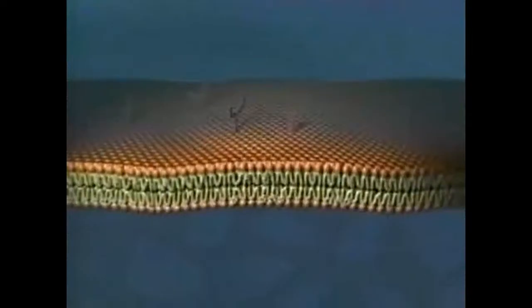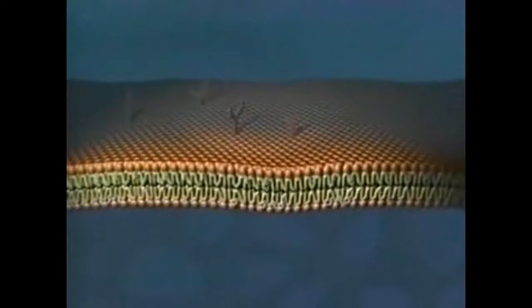Within these lipid molecules, we also find different proteins which do various things for the cell. For instance, they receive signals from the world outside, or they transport nutrients and waste. So nature composes the membrane with a combination or mosaic of different lipids, carbohydrates, and proteins. And these molecules are not stationary.